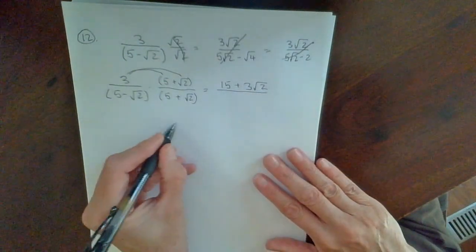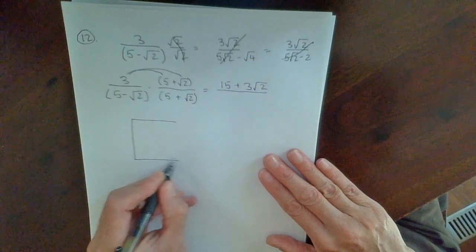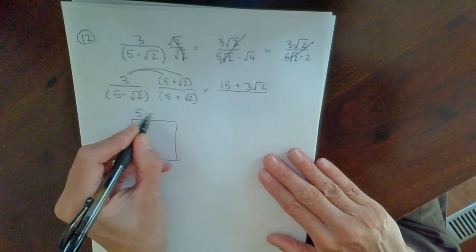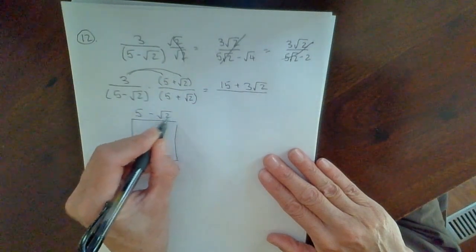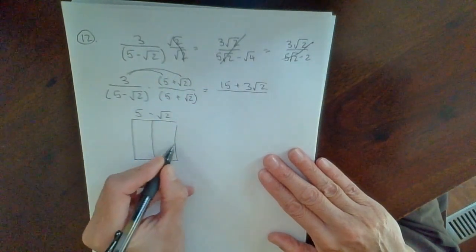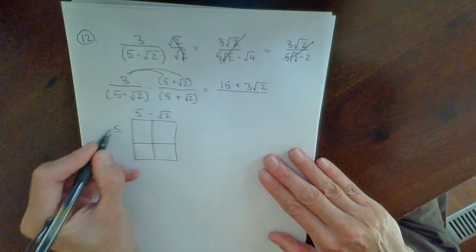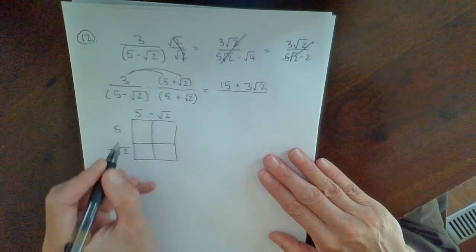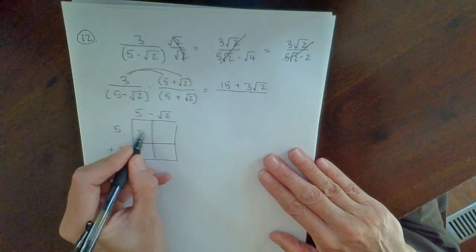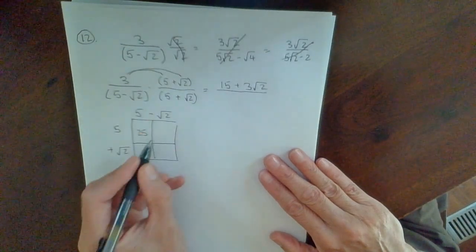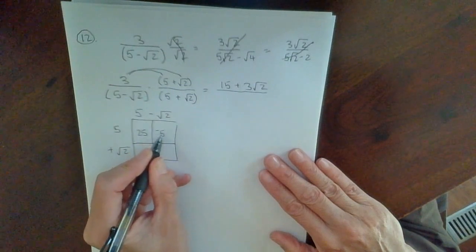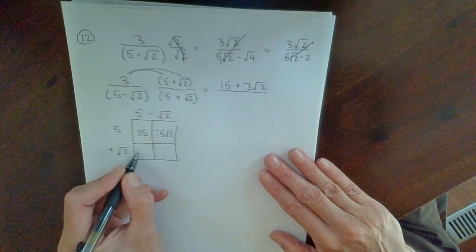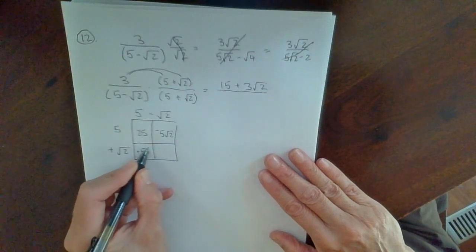Now look what happens on the bottom. I'm going to do it all written out. 5 minus root 2 times 5 plus root 2. 5 times 5 is 25. 5 times negative root 2 is negative 5 root 2. 5 times positive root 2 is positive 5 root 2.